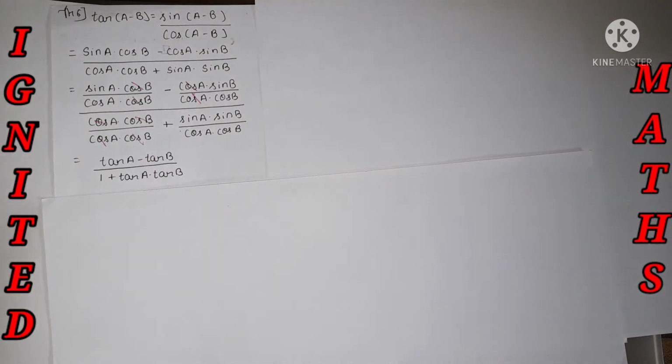So tan of a minus b is equal to tan a minus tan b divided by 1 plus tan a into tan b. Yes, the formulas that we are going to derive are completely correlated with one another. From one formula we have derived the other formula. With those two formulas we have derived the other two formulas. Yes, they are completely correlated formulas.